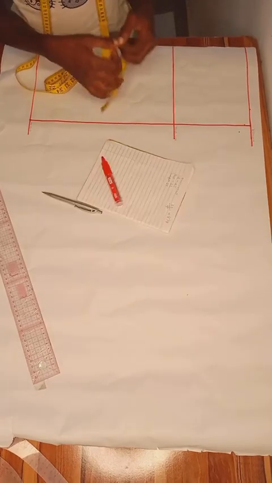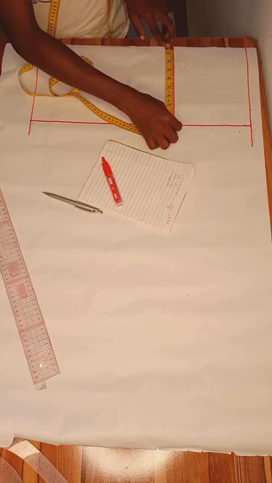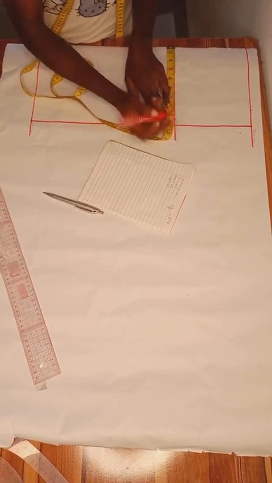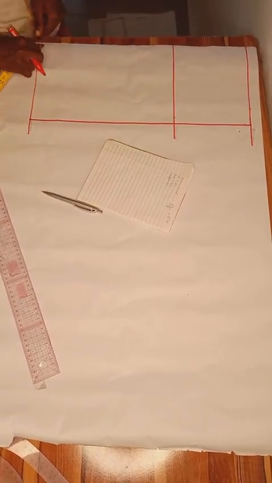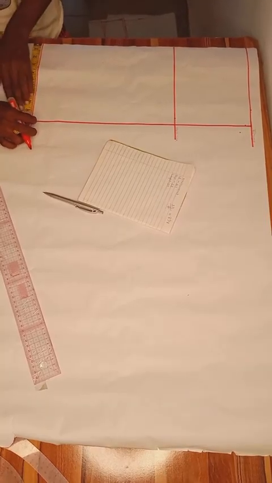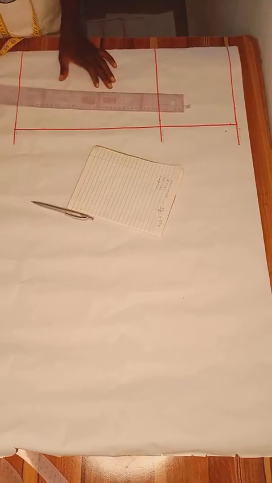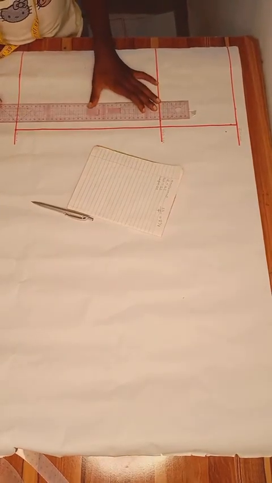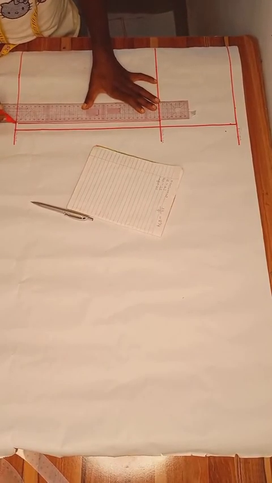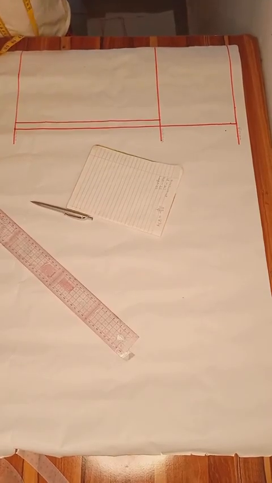And after getting your measurement, you will note it on your pattern paper. Note that you can do this directly on your fabric. I'm just using pattern paper to show you so that it will be very clear. There is nothing bad about it. Then you come to your hip line. You take the same measurement as you have taken on the hip, you take it on the hem, and then you connect with a straight line, as you see me do.